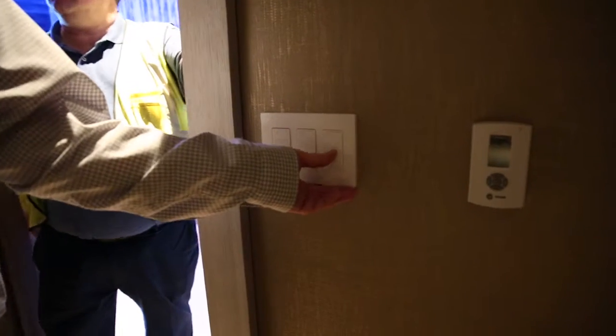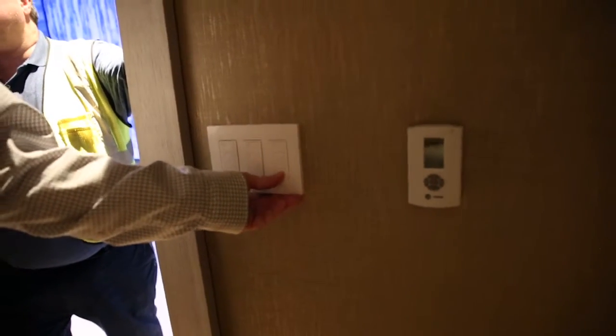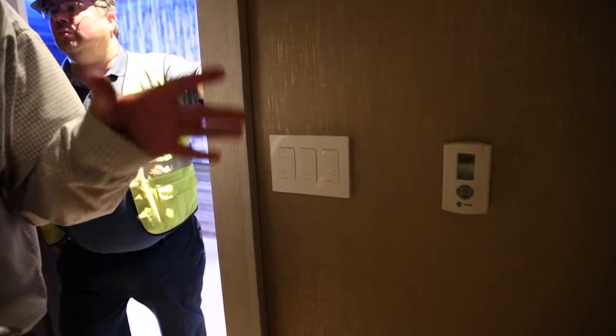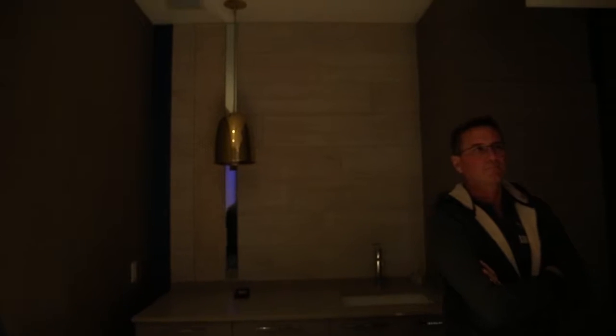This one here controls the pendant. That's right behind you, all right? Each one is a zone. It's controlling its own lighting zone. And then this one controls the one above the sink. Got it. Thank you.